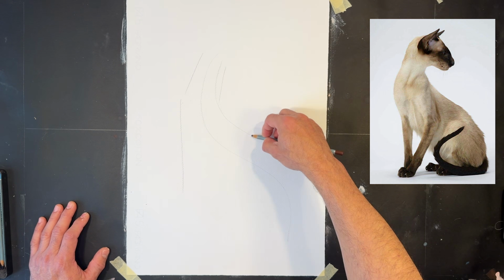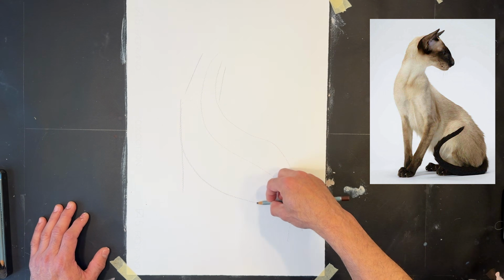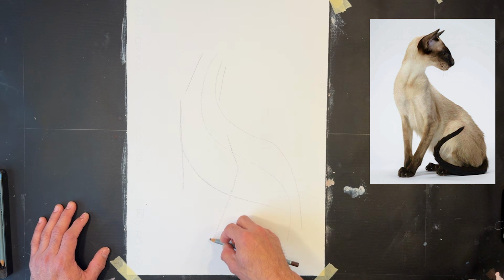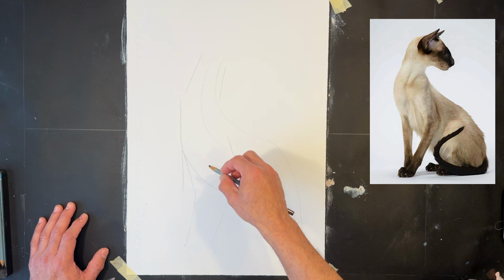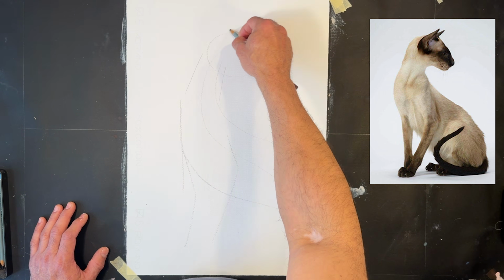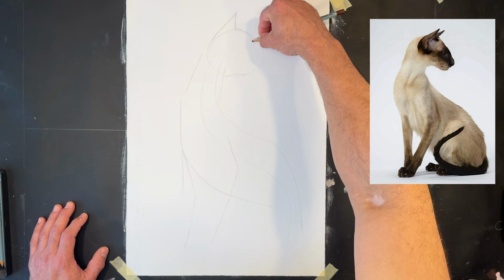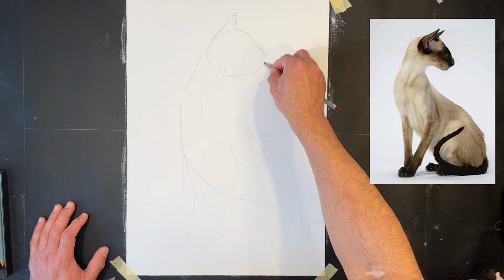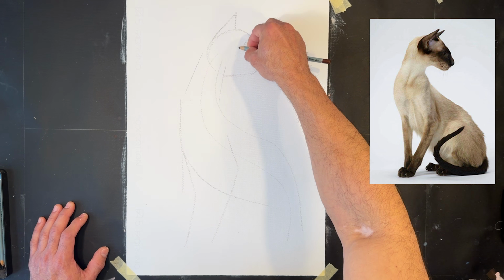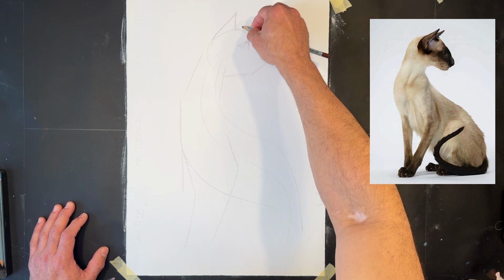For instance, in this cat, the first thing I notice is that the body forms this S shape, so that becomes my starting point. There are many ways to draw from reference, and we have already explored quite a few of them. This is just another simple approach for you to try.